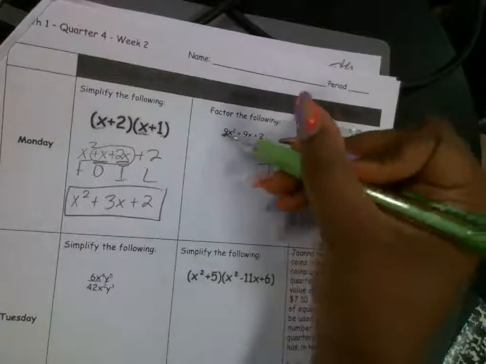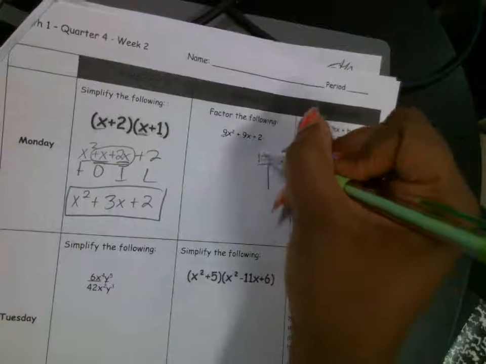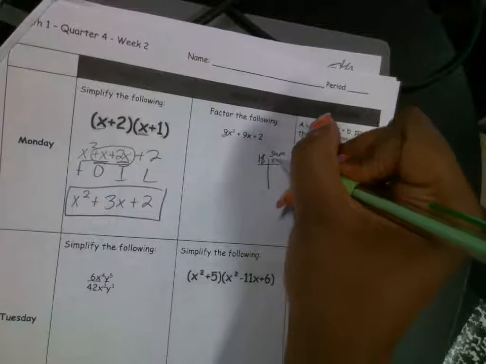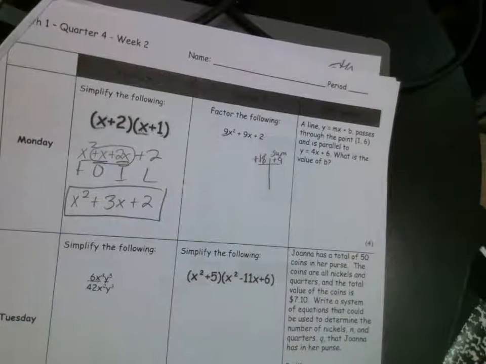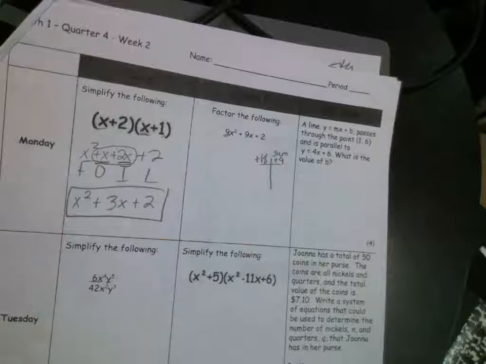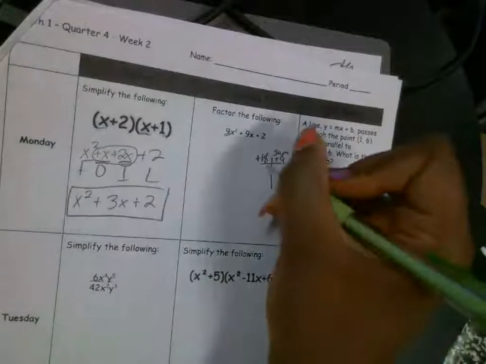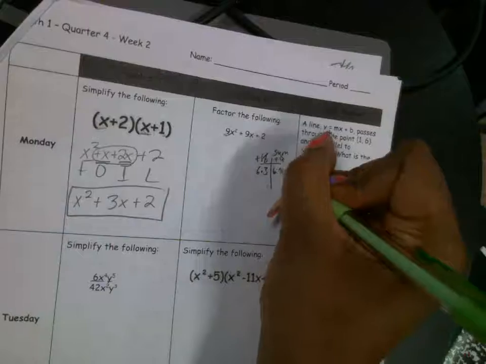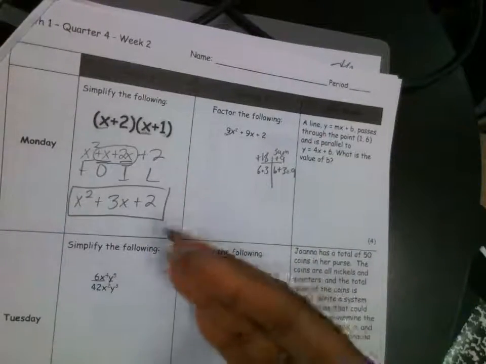What do I get when I multiply 2 and 9? 18. And the sum is going to have to be positive 9. So positive 18, positive 9. What two numbers can be multiplied to give me a positive 18, but when I add them, I get a positive 9? Yes. 6 and 3. So positive 6 times positive 3, and when I add those two together, I get 9. So those are going to be the numbers I put in the middle.